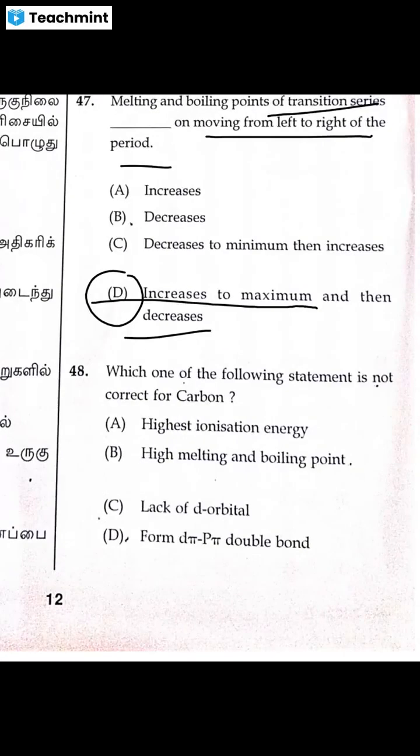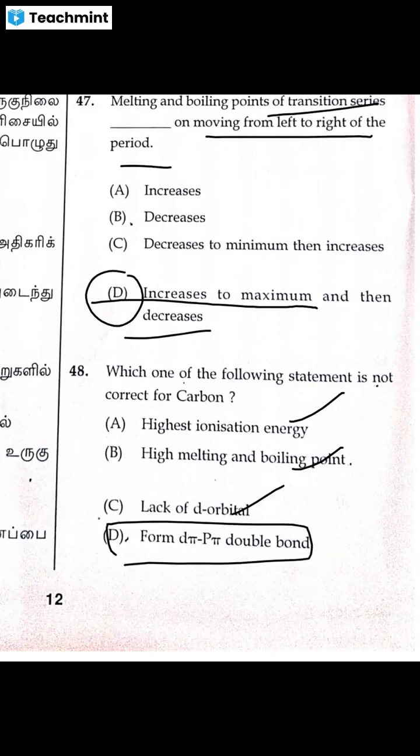Then which one of the following statements is not correct for carbon? It has high ionization enthalpy, correct. This is also correct. This is also correct. And in the formation of dπ-pπ bonding, actually it is able to make pπ-pπ bonding. It is not able to make dπ-pπ. Okay, option D is the correct answer.